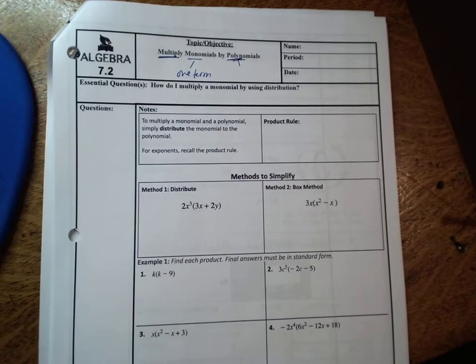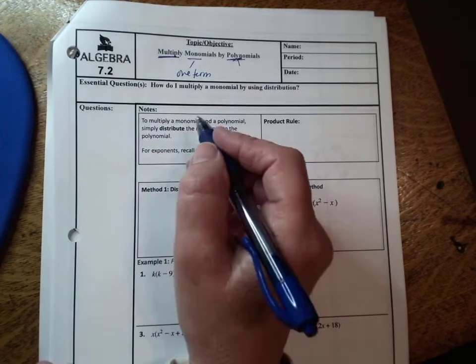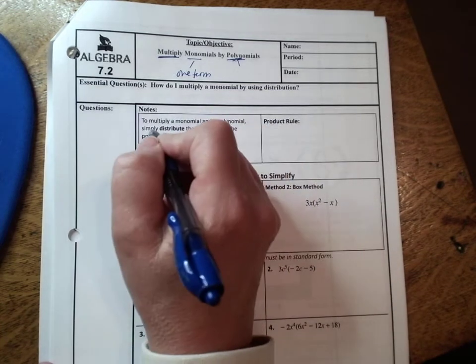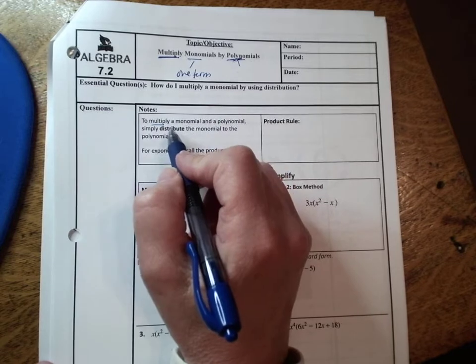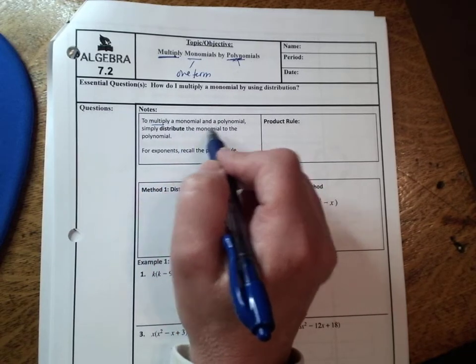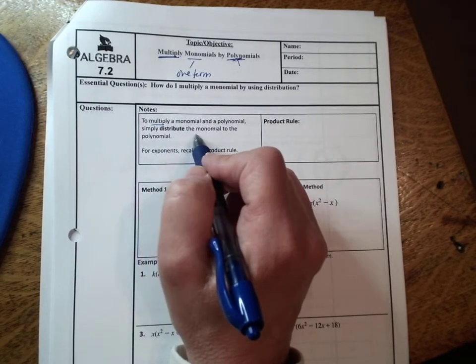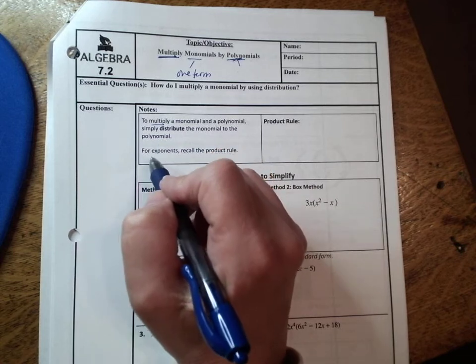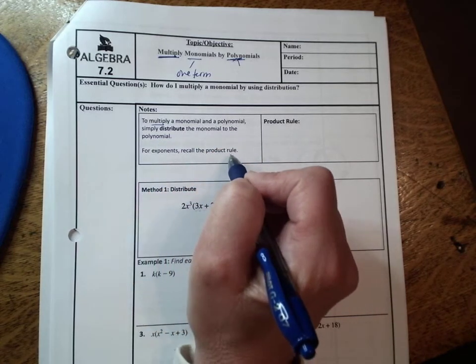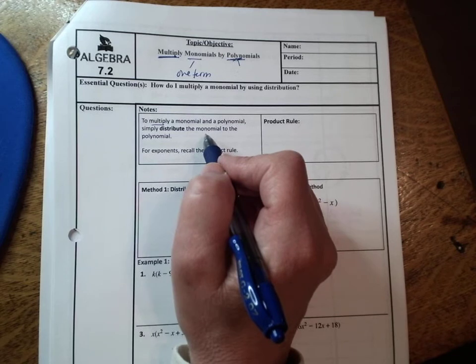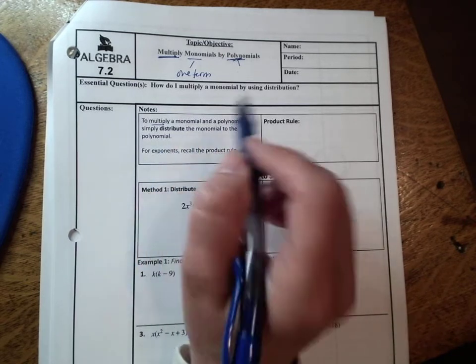Okay, now here's what you have to remember. Remember when we did last unit, unit 6, when we worked with exponents and we're multiplying. So remember when you multiply monomial by a polynomial, so distribute the monomial to the polynomial. For exponents, recall the product rule. So all of this was like, what? But again, that's why we needed to learn the terminology. But we're going to work on it.